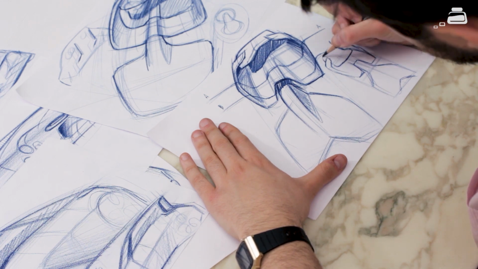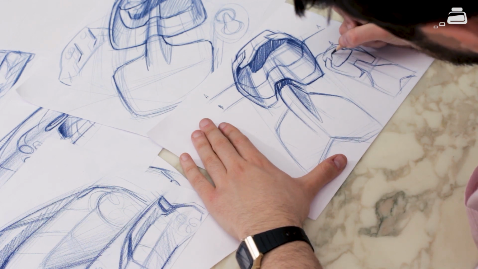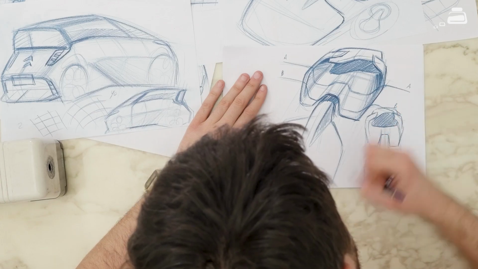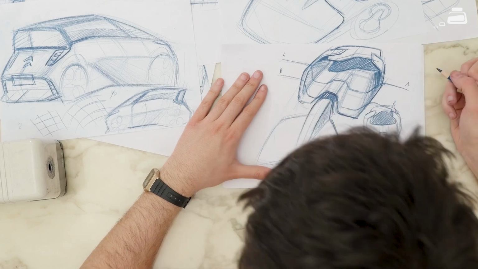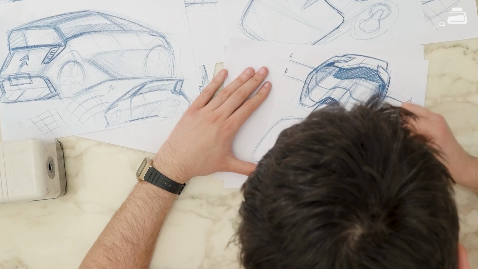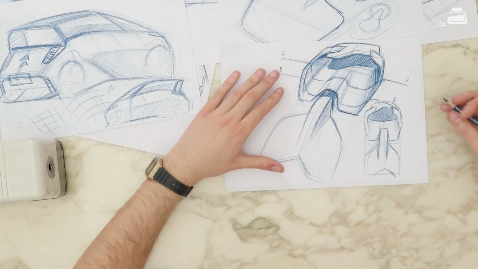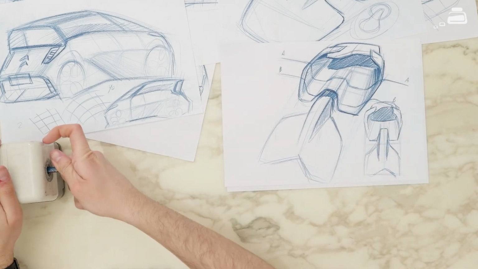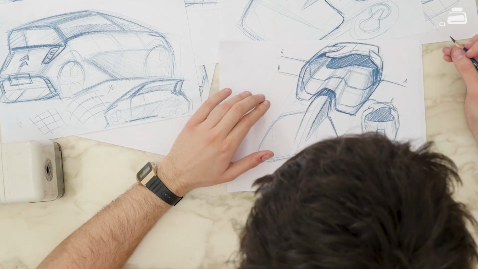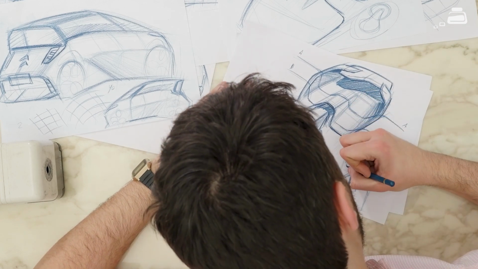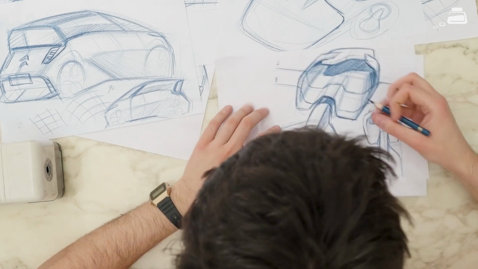Then you have the dashboard here. You can show also here a little bit of volumes. And then try to make clear the outline. This very rough sketch.